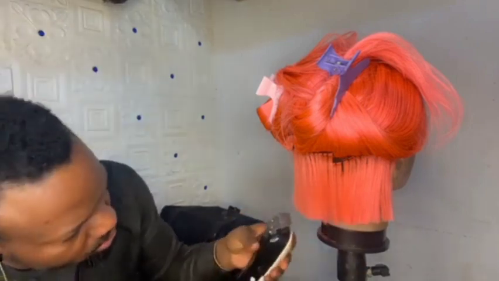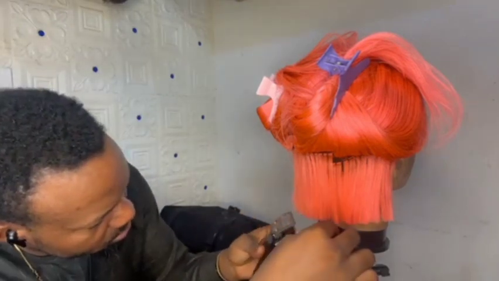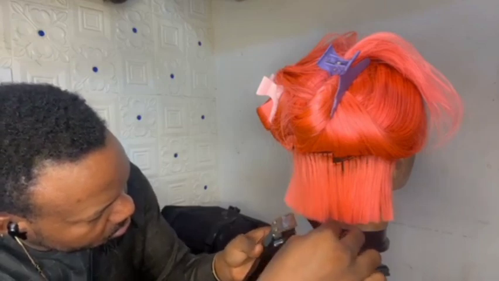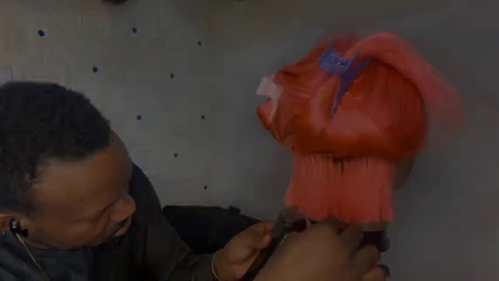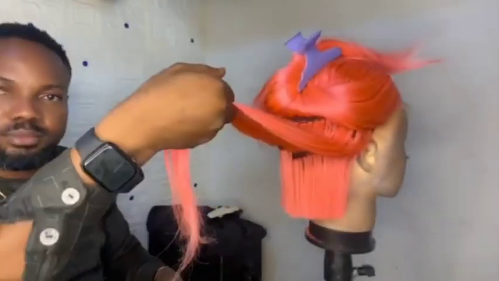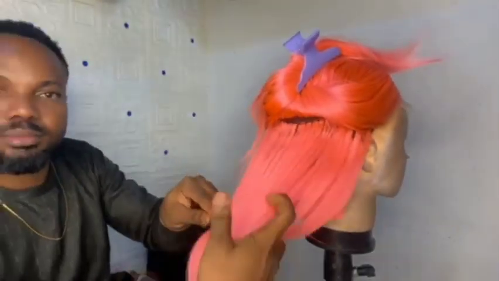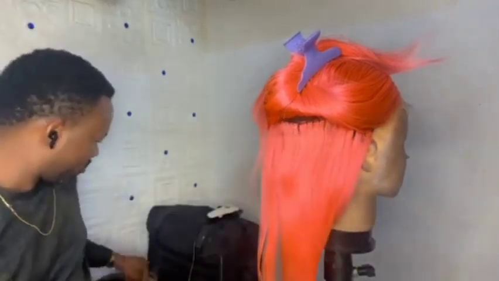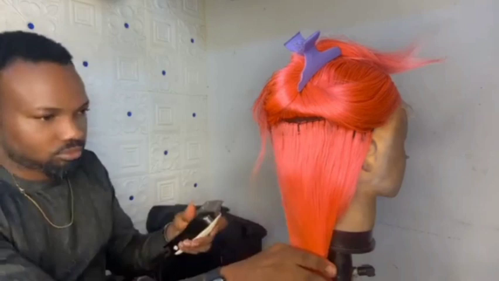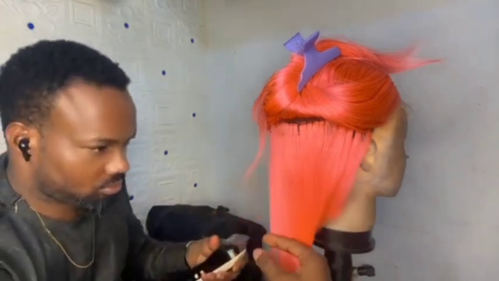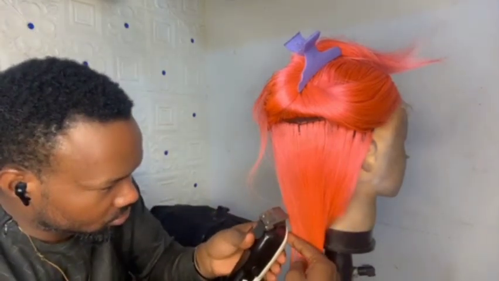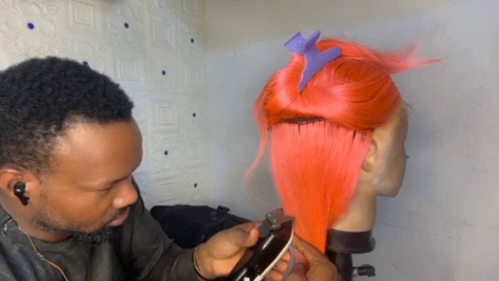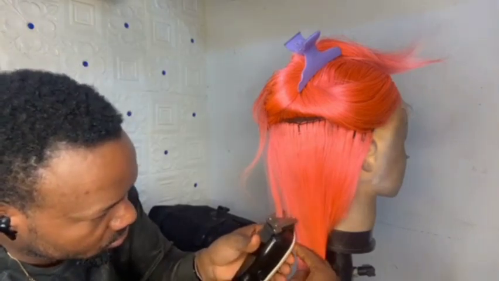So let's get to it. I've actually cut out the first layer, like I told you. Now I'm going into the second layer. One thing we need to really pay attention to is that the next line you'll be cutting, to cover the first one you've cut, should be a little, like a half inch, longer than the first one you already cut.